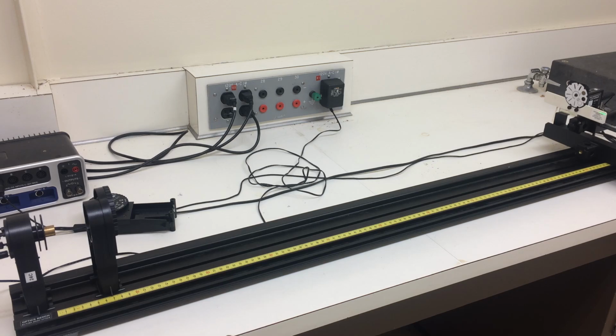Hi everyone, today we're going to be discussing the Diffraction Lab. Before you is the Pasco Setup. On the left we have a green laser diode running at 532 nanometers. We have slits that are both single and double slits depending on which part you're working on.